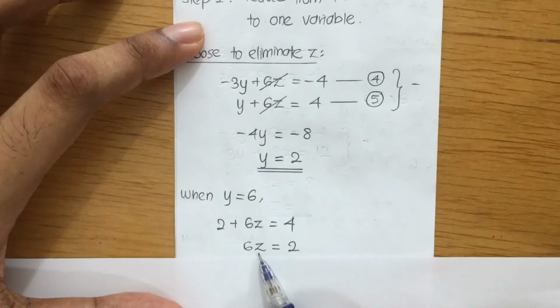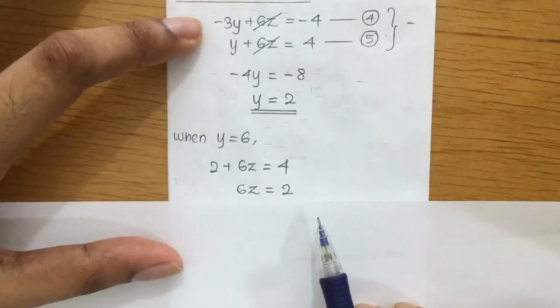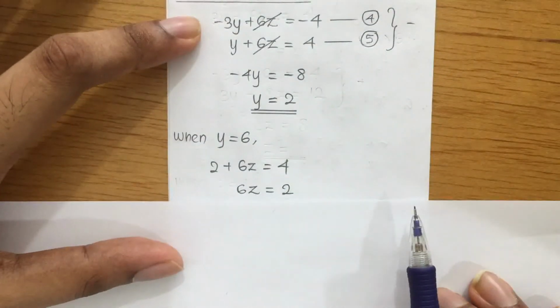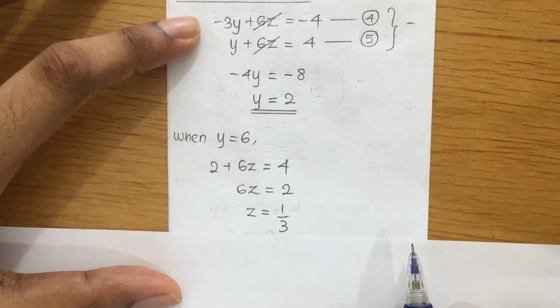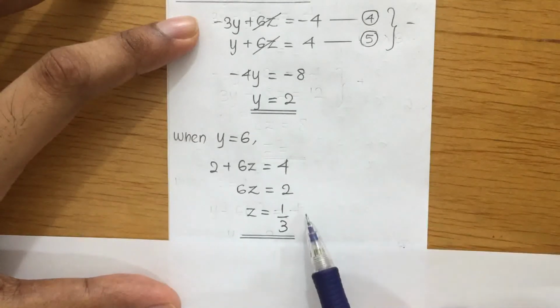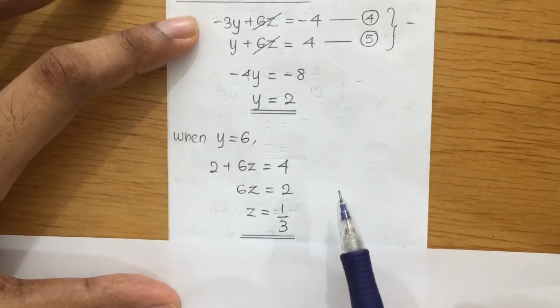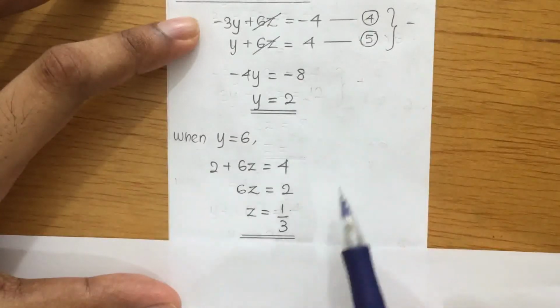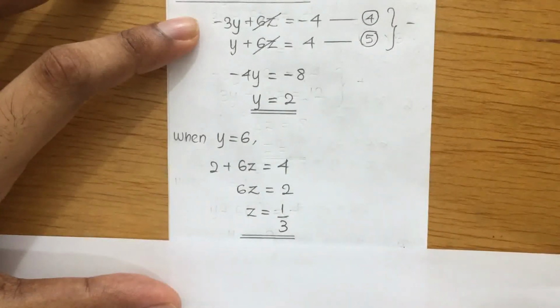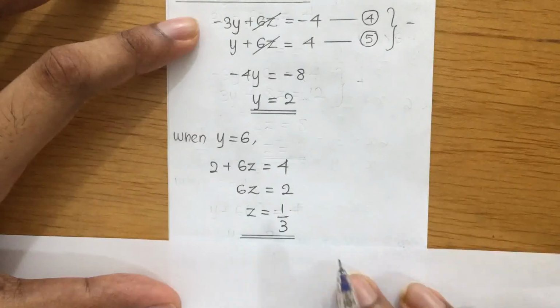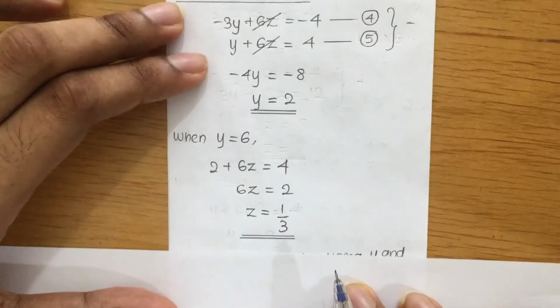To get z, you divide 2 with 6. Therefore, you should get your z is equals to 1 over 3. So this is your second answer, guys. You already have your y answer and your z answer, so the only answer you need to find is x. Let us proceed to the last step, guys.